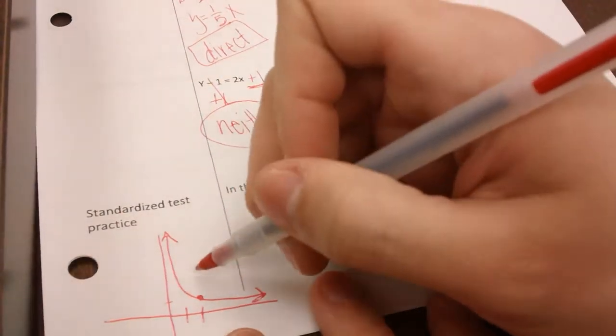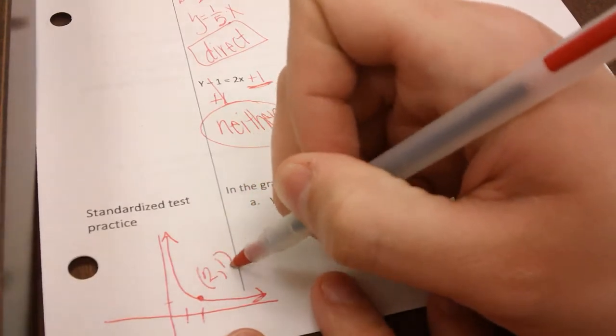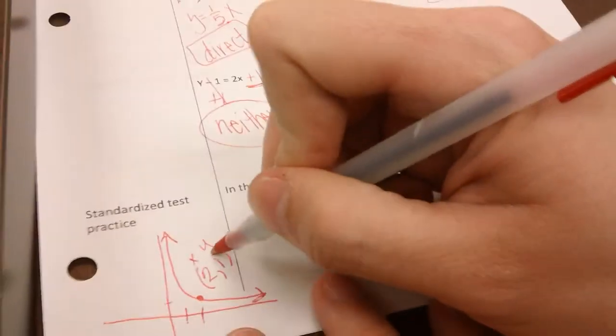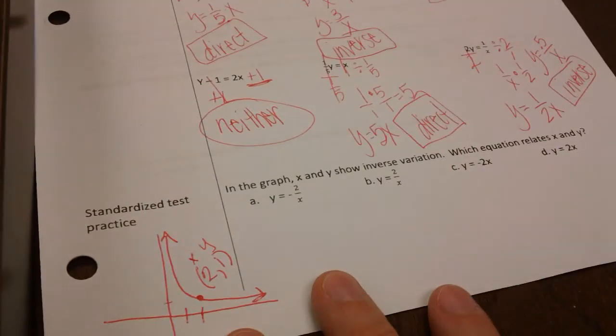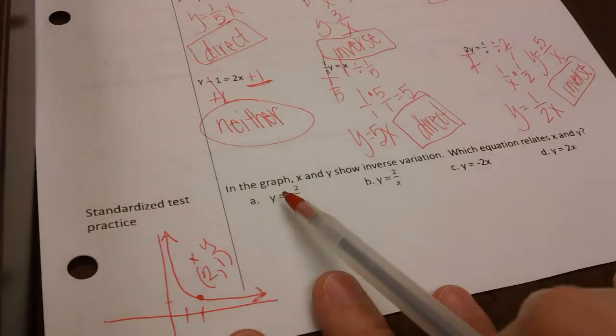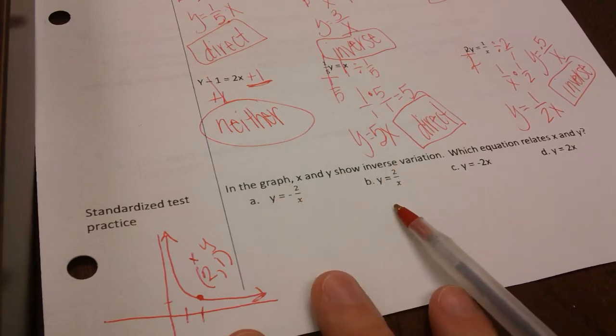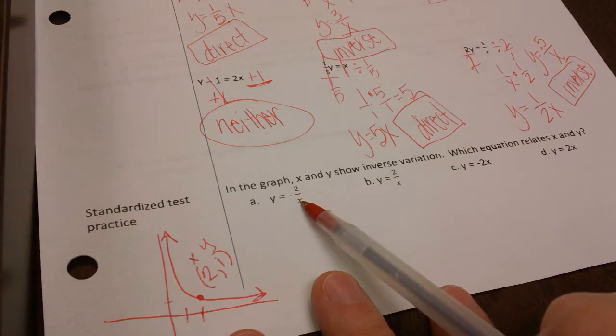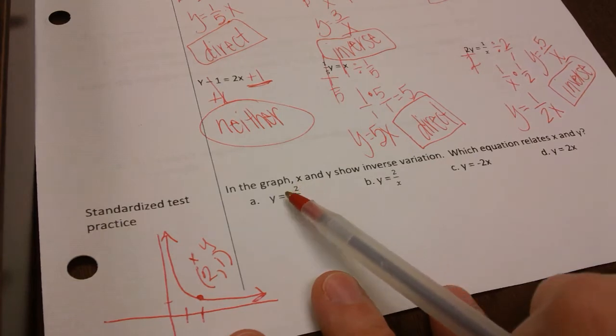And if the point 2, 1 works, then this is the x value and this is the y value. So I should be able to fill those two numbers into x and y, and they should come out equally. So if I fill in 2 here, negative 2 divided by 2 is negative 1.